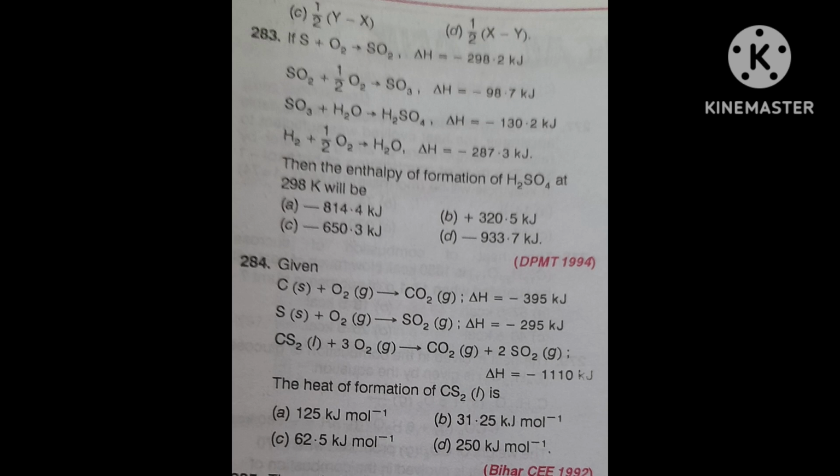First, divide both given equations by 2. Then do equation 1 minus equation 2 after dividing. After dividing by 2, you will get (x minus y) divided by 2. His correct answer is half of x minus y. Half of x minus y means (x minus y) divided by 2.